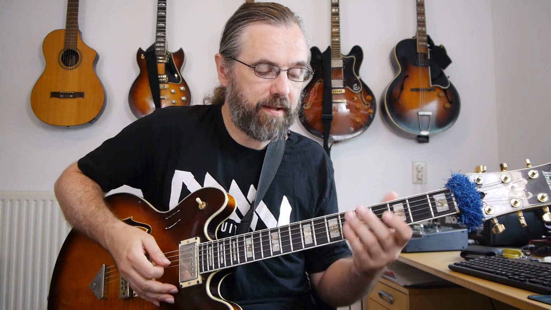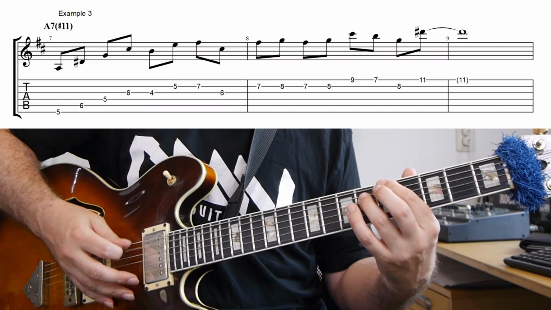The second example starts with an extended range arpeggio. This arpeggio is constructed by stacking 2 different structures. So the first one is a drop 2 voicing of an A7 flat 5. So that would be this one.